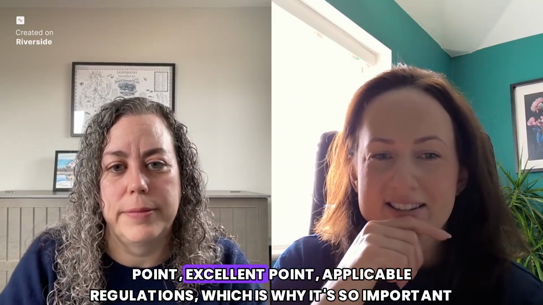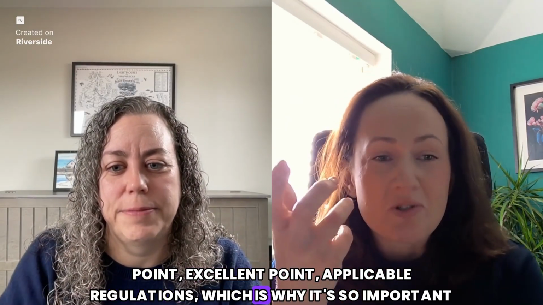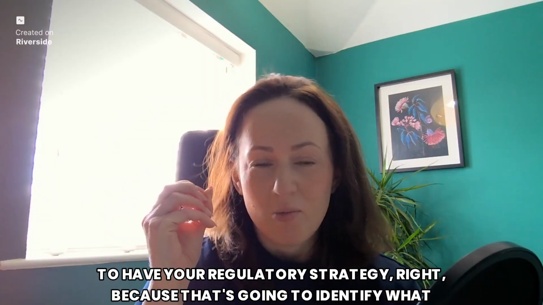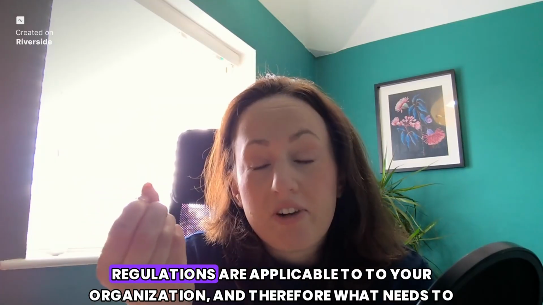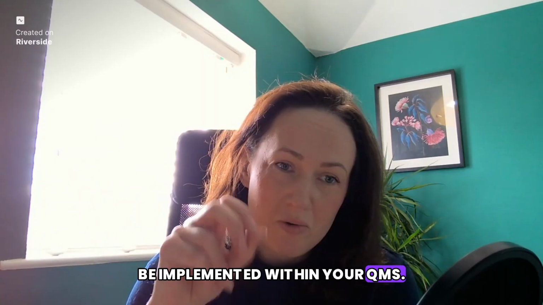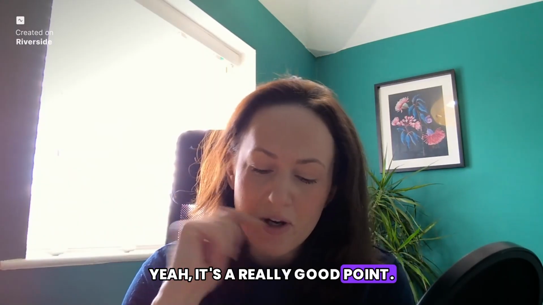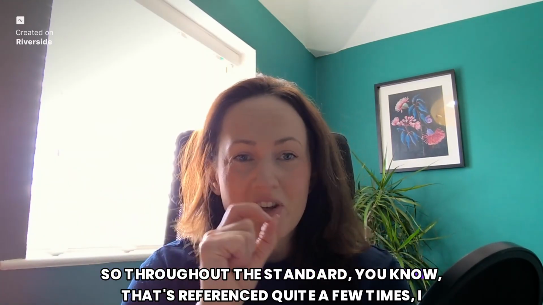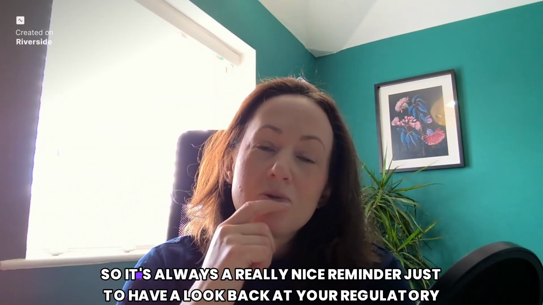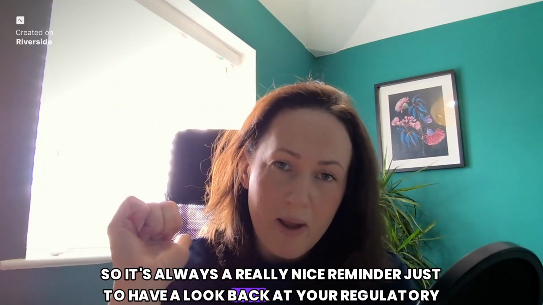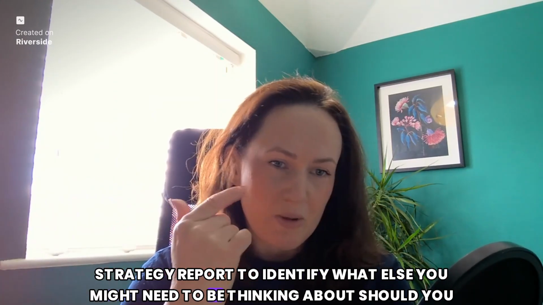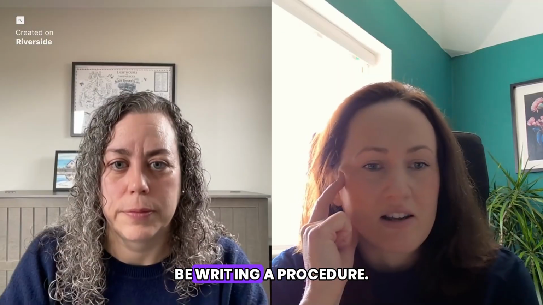Excellent point. Applicable regulations, which is why it's so important to have your regulatory strategy, right? Because that's going to identify what regulations are applicable to your organization, and therefore what needs to be implemented within your QMS. It's a really good point. Throughout the standard, that's referenced quite a few times. So it's always a really nice reminder just to have a look back at your regulatory strategy report, to identify what else you might need to be thinking about, should you be writing a procedure.